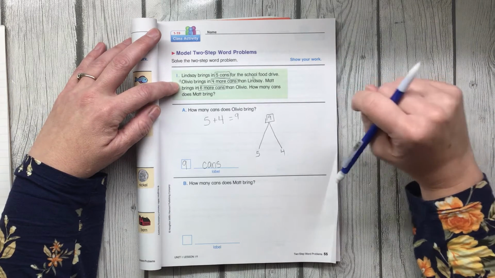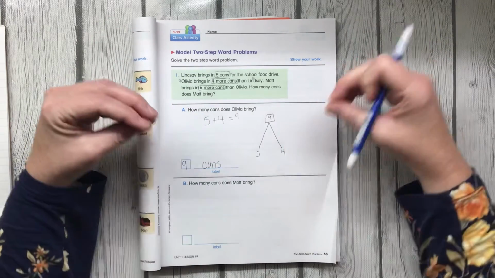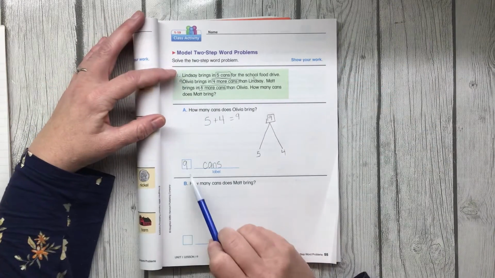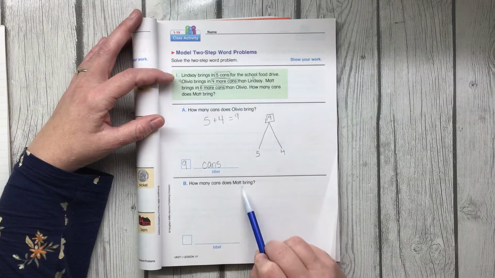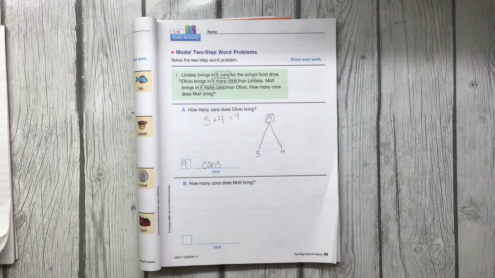I'm going to pause right now and we're going to talk about what we're going to put together. What information are we going to use from here to help figure out what Matt brings?